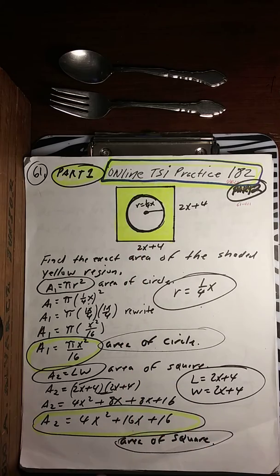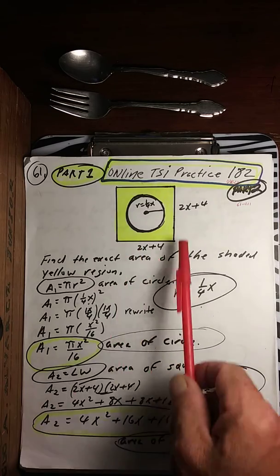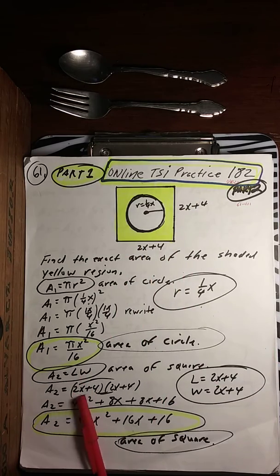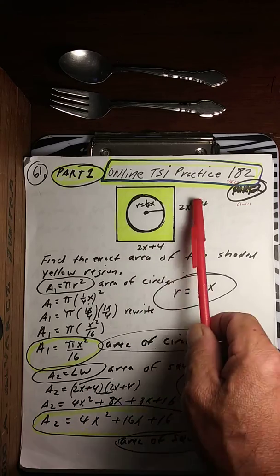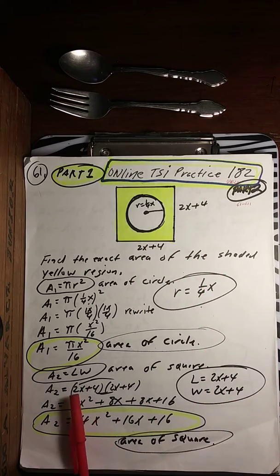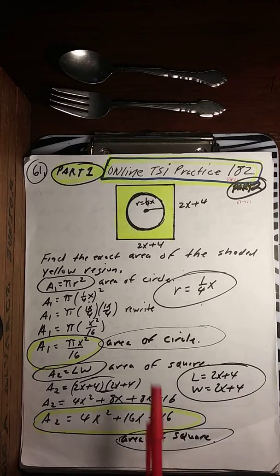So now the area of the square, which is the length times the width. So we can multiply 2x plus 4 by 2x plus 4, length and width. That turns out to be 4x squared, 8x, 8x, and 16. Add these together: 4x squared plus 16x plus 16 is the area of the square.